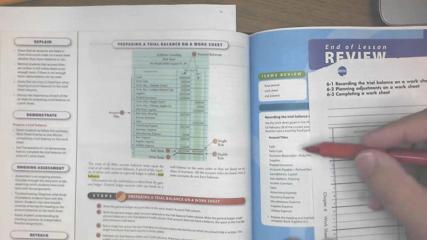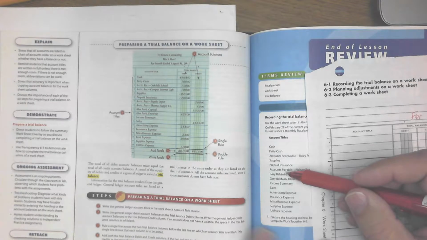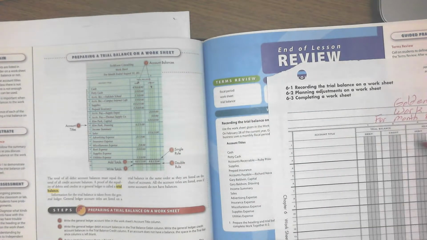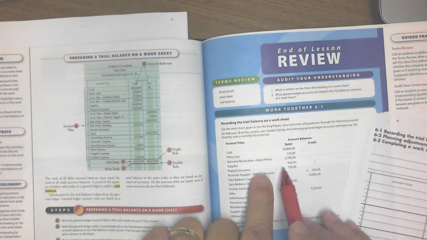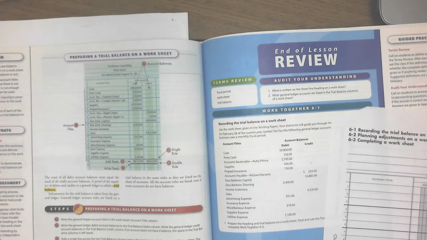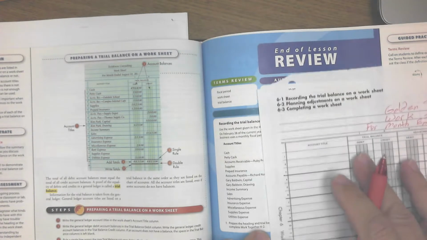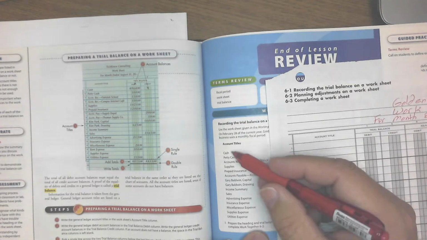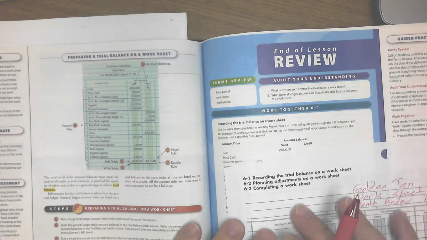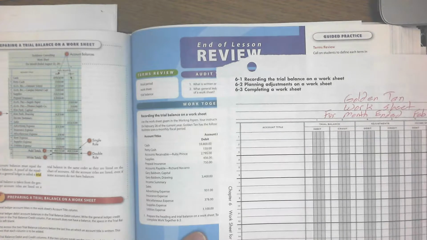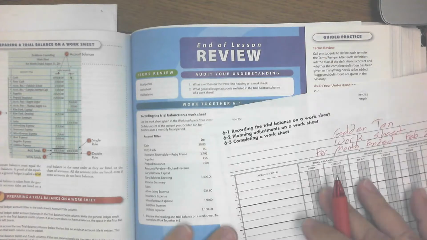Then we've got all of our account titles right here. So we'll just go ahead and fill. You can either go across for each one of those, or you can just go down, fill them in by row or column. Since I'm just copying it right out of the book, I'll just go right down. It doesn't really make too much of a difference how you do it.